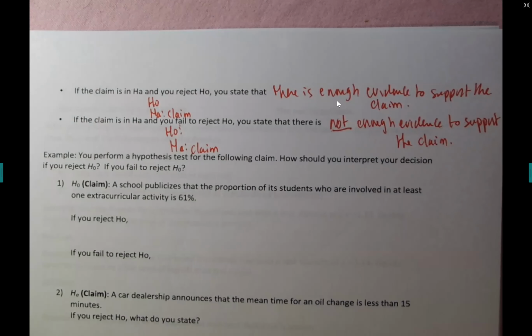We reject or fail to reject. Perfect summary. You got it. Exactly. Don't use the word support when the claim is in H0. When the claim is in H0, guys, you use the word reject or not reject. When the claim is in HA, you use the word support or not support. Exactly what you said.